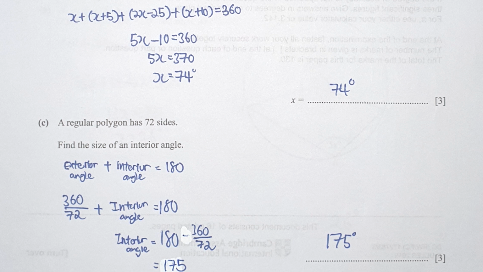As for question C, the exterior angle plus interior angle is 180. So 360 over 72 plus interior angle equals 180. So your interior angle after the calculation should be 175.